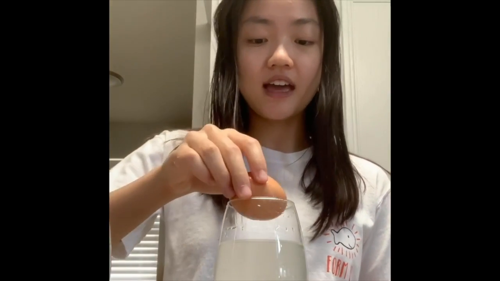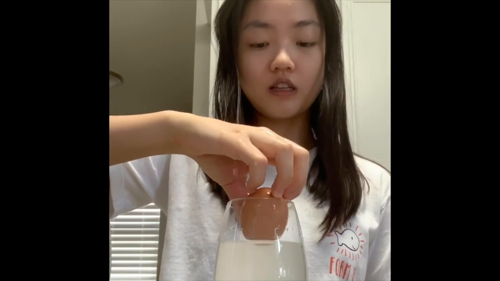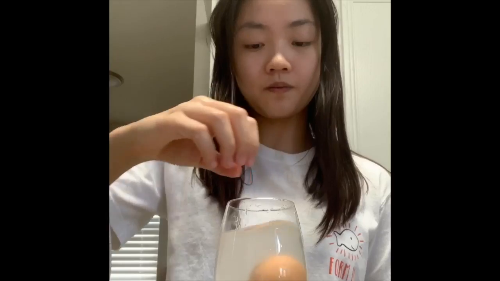So when we put the egg in the glass with the salt, and pause. Before we put the egg into the glass of salty water, let's take another guess. Do you guys think the egg will still stay at the bottom of the glass and sink, or do you guys think that this time the egg will float?